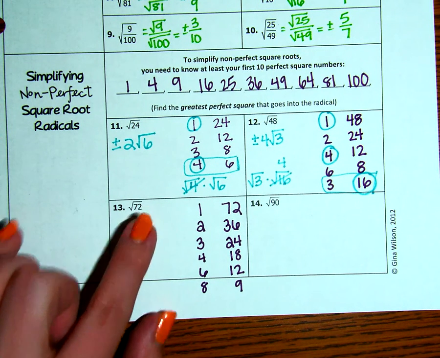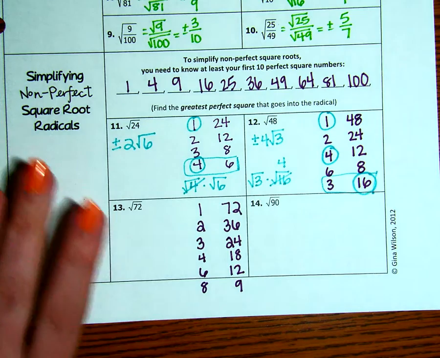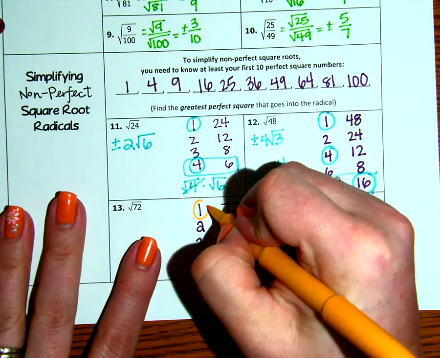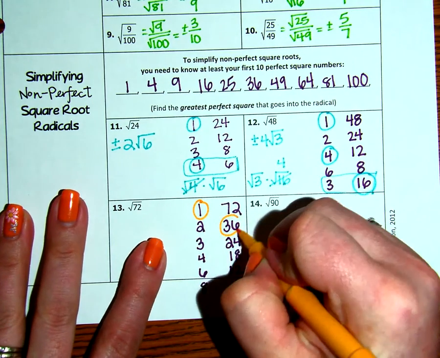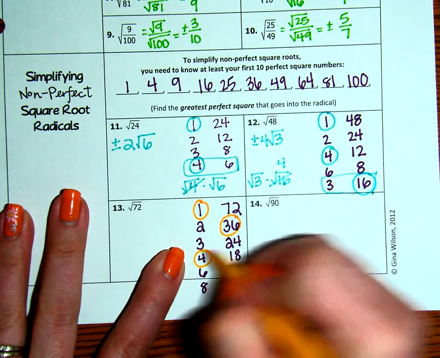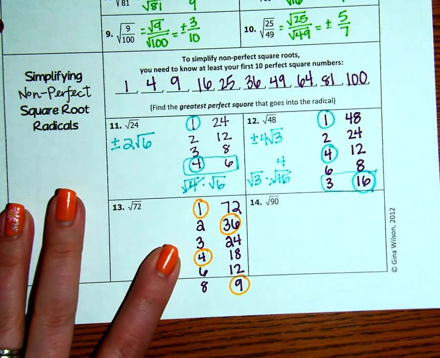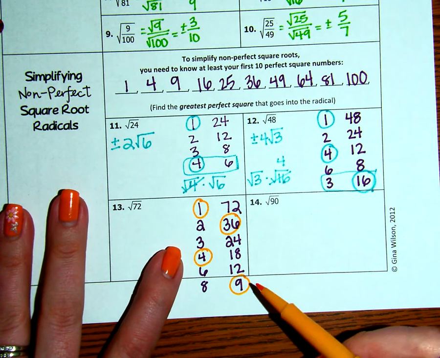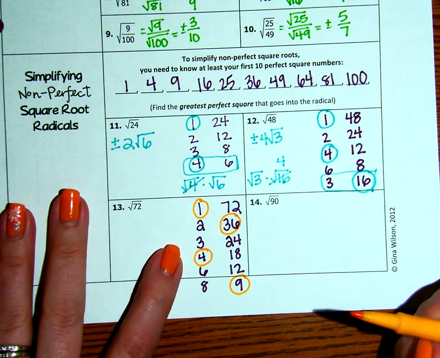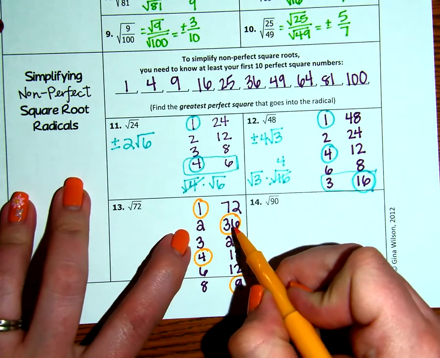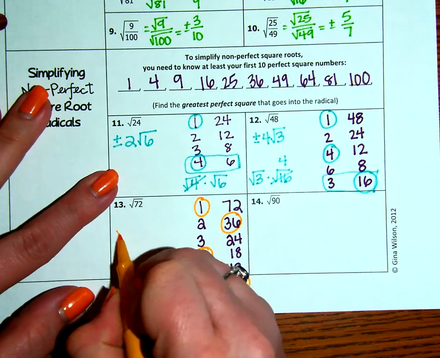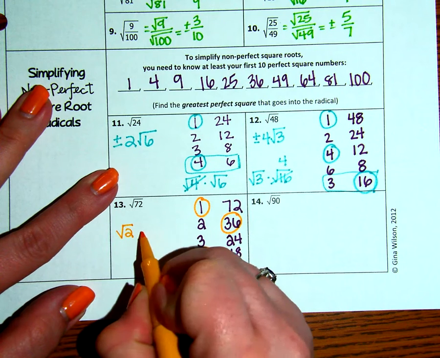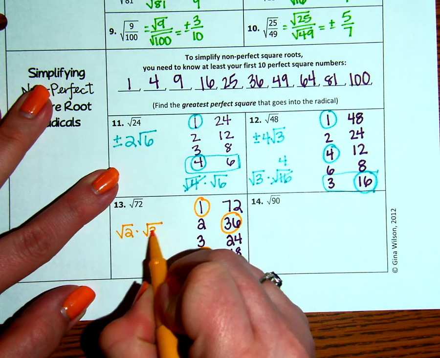So now I'm going to go through and I'm going to circle which ones are perfect squares. So I have 1, 36, 4, and 9. Now this one has multiple ones. Now I am looking for the one that is the largest, which happens to be 36. So then I'm going to rewrite this as the square root of 2 times the square root of 36.